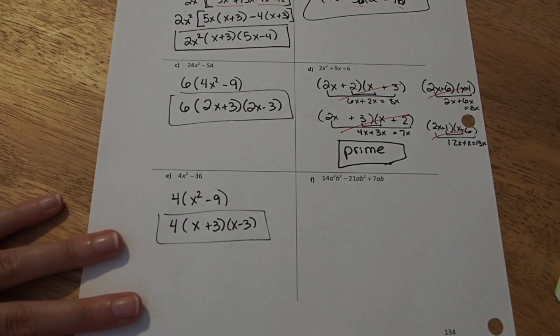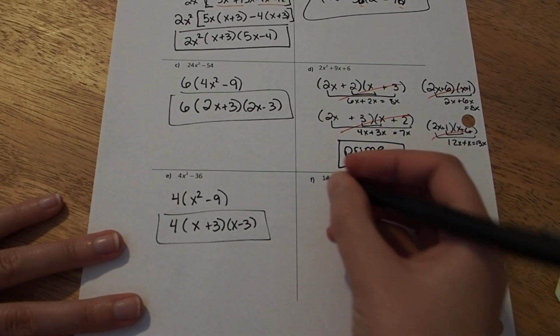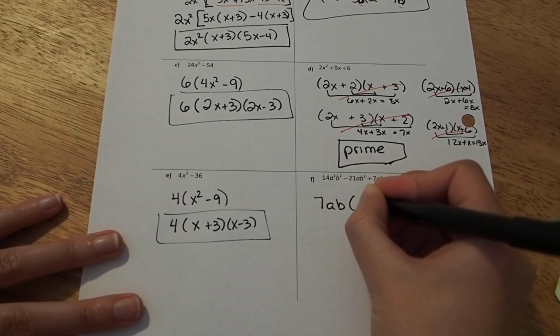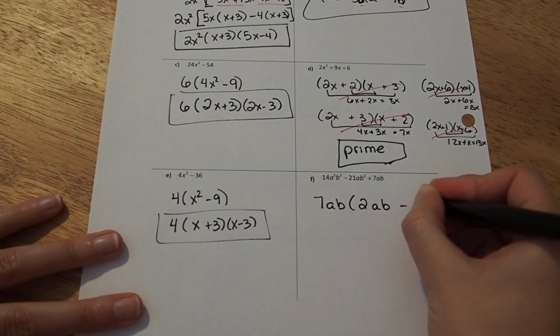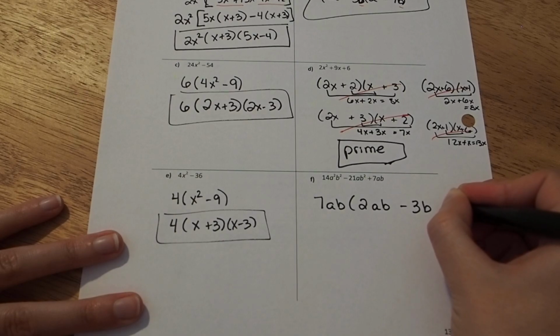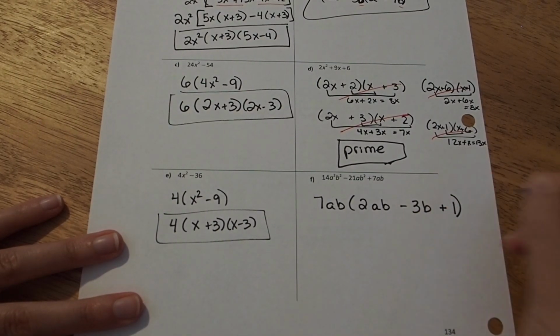Part F, you're going to look for a GCF because I see 14, 21, and 7 can all be divided by 7. And they all have at least an A and a B as well. So I'm just leaving with 2. Take out A, take out B. So 2AB minus 21 divided by 7 is 3. A is gone. There's a B left. Plus 7 divided by 7 is 1, and the A's and B's are already taken out.